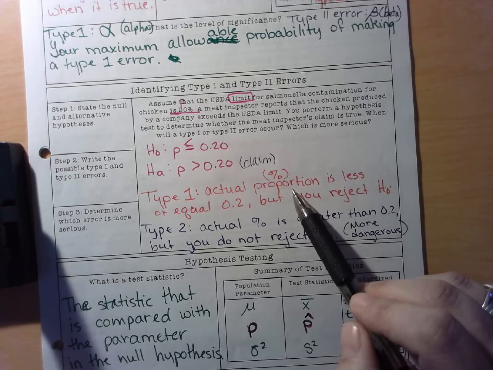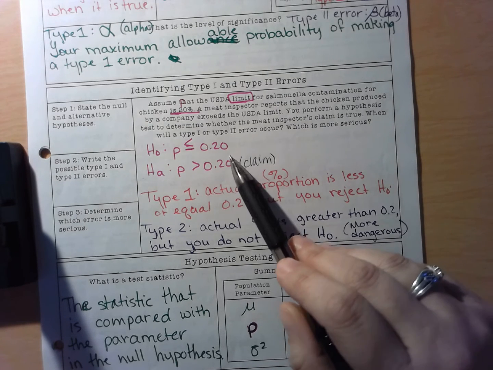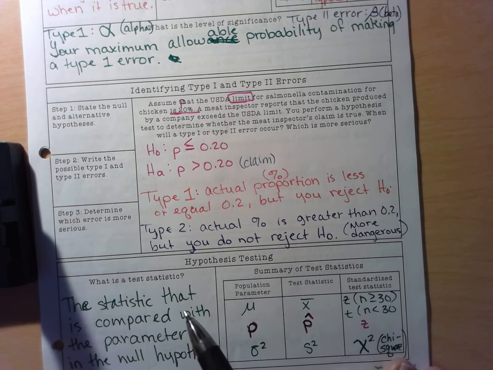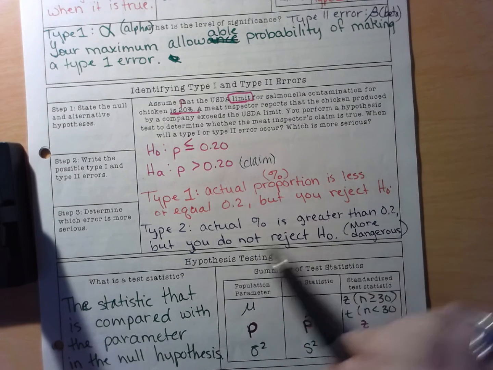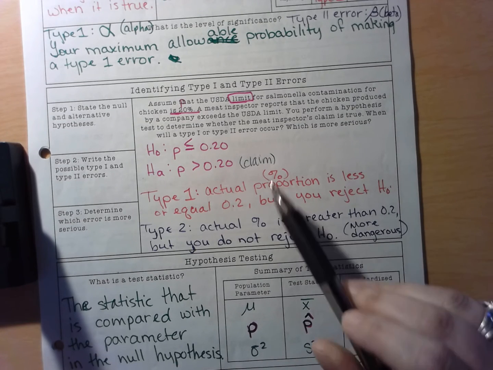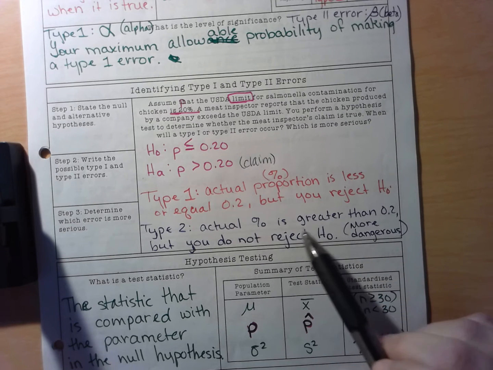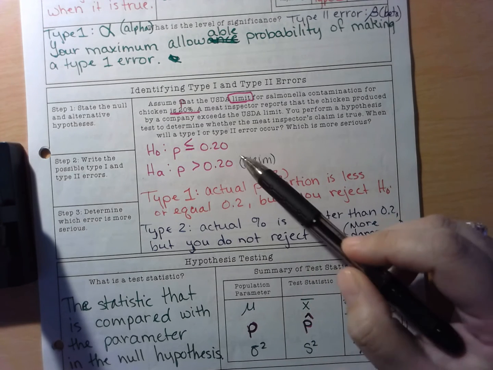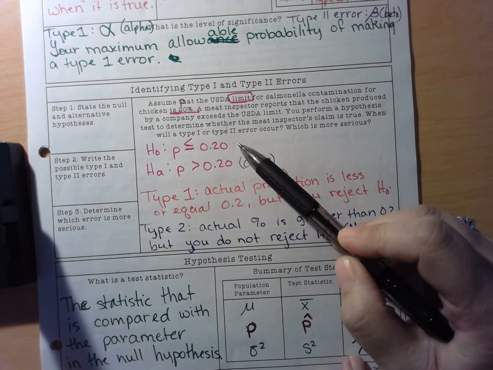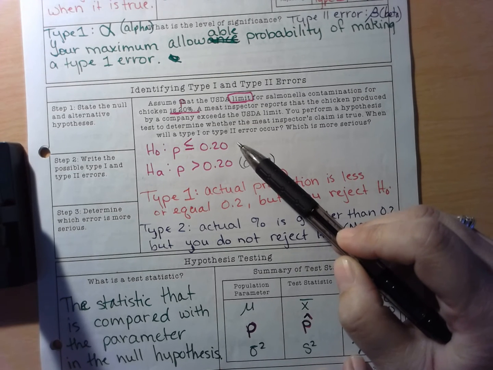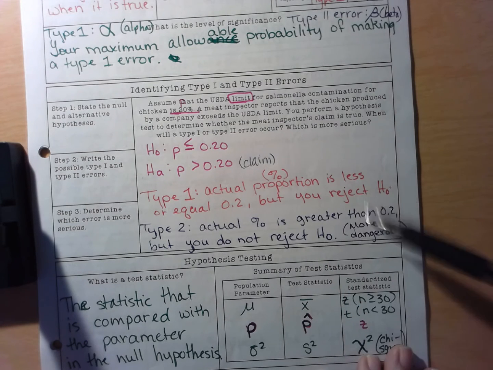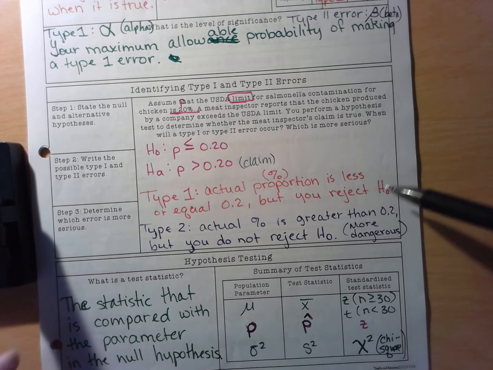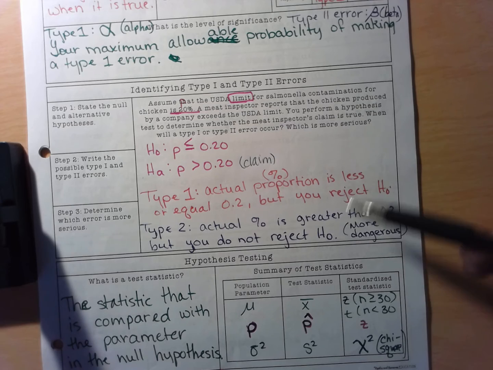So type 1: actual proportion is less than 0.2, so we don't reject the... sorry, I was right on type 1. Type 2: actual proportion is greater than 0.2, so we don't reject the HO. If we don't reject the HO, then we're saying that the meat is good, that it's okay, you can sell it. But we should have, because the claim was true, which means it's more dangerous because then people could get sick and possibly die. So in this case, type 2 would be worse than type 1.